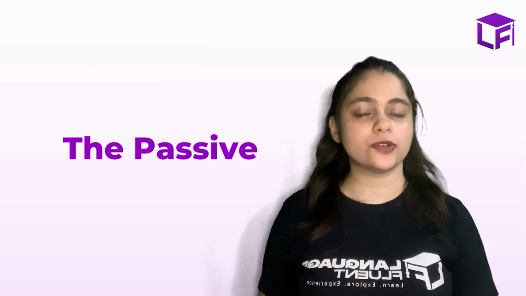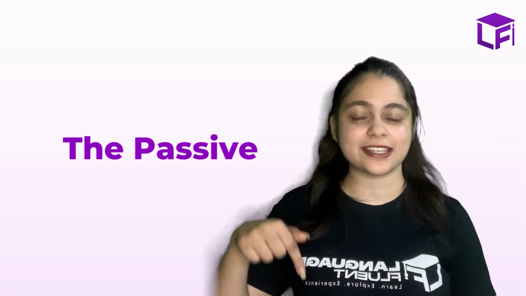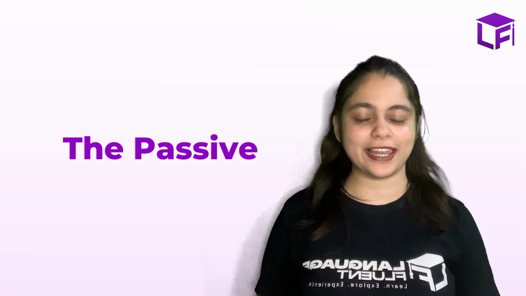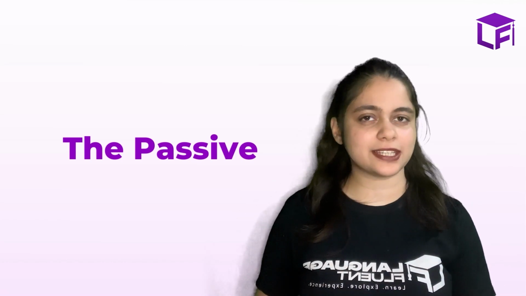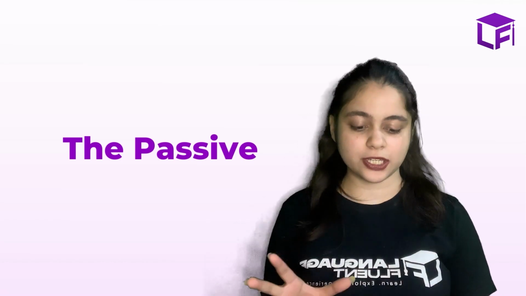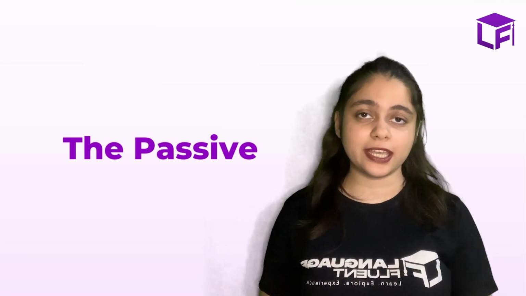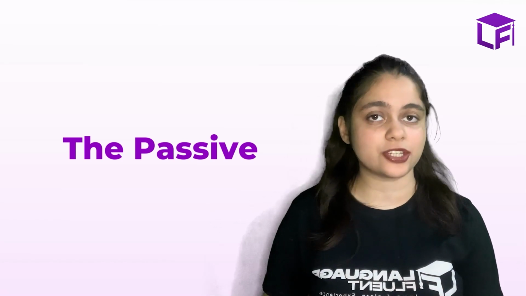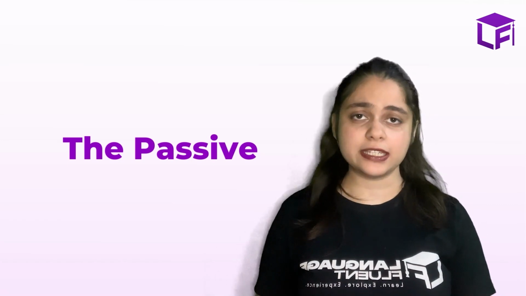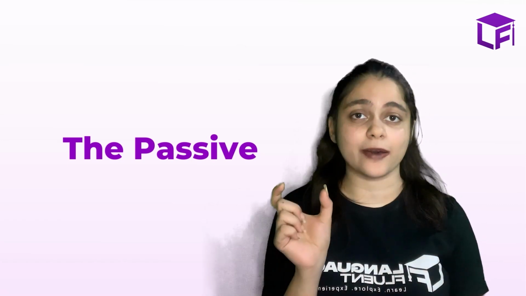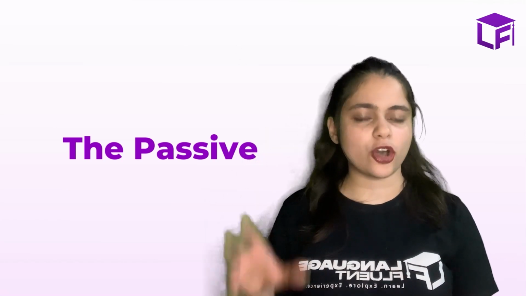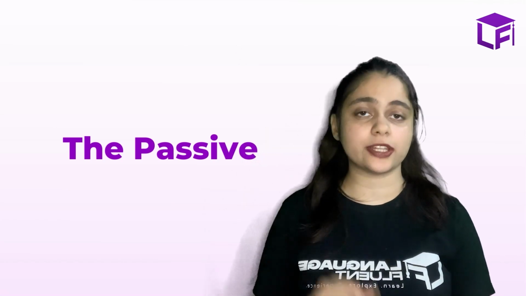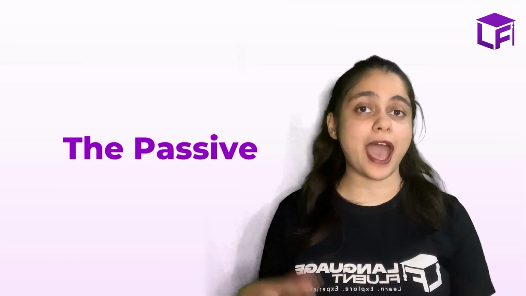Moving on to using the passive in the present tense. How do we use it? Well, here you go. In an active sentence, the subject is the person or thing that is carrying out the action, and it is described by the verb. In an active sentence, pay attention, the object of the verb is a person or a thing that the verb happens to.